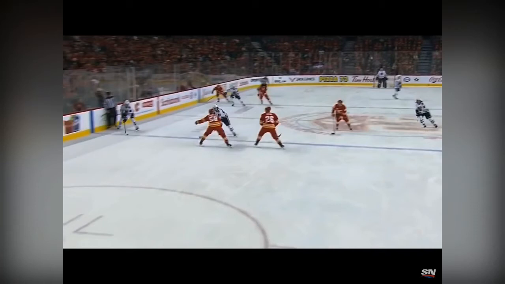So we're talking about even strength 1-on-1s, 2-on-2s, 3-on-3s, or that inverse odd man rush, that outnumbered rush, like a 1-on-2, a 2-on-3, or even a 3-on-4.